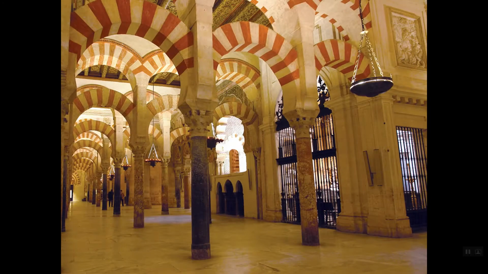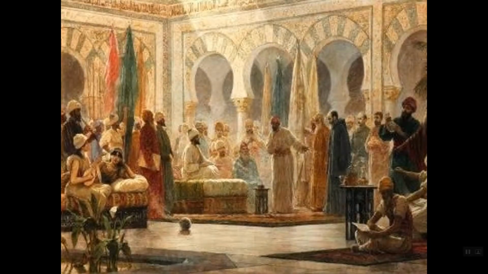So here is a picture of the mosque in Cordoba. And like I said, the main thing about Muslim Spain is that it became a center of learning, which we'll talk a little bit more about in the next lesson when we talk about the cultural transfers.